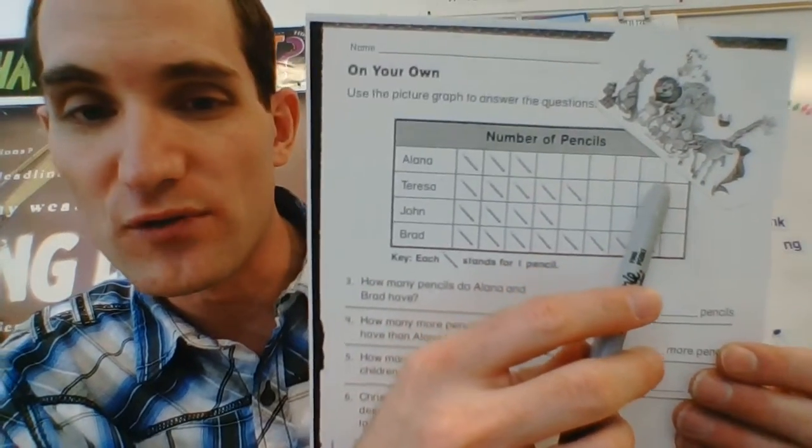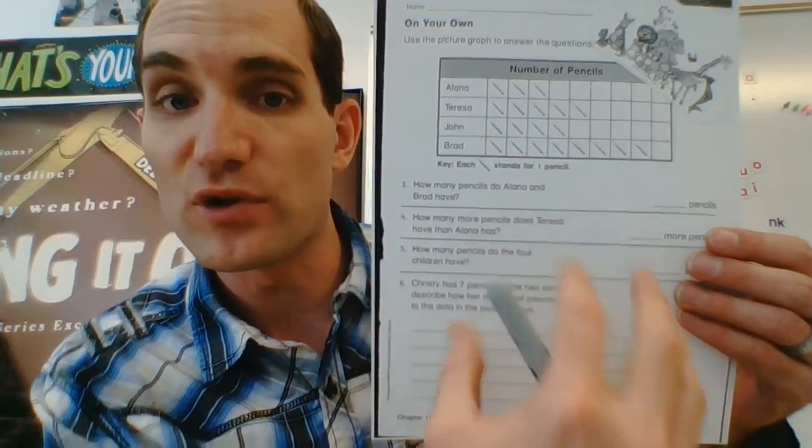Now go to your math page, which is page 475. I pasted some nice little animals in the corner for you. There's a pictograph here and questions about the pictograph for you to answer. First question, how many pencils do Elena and Brad have?